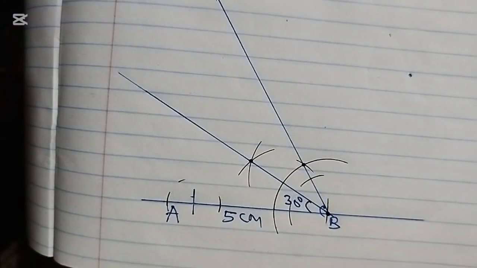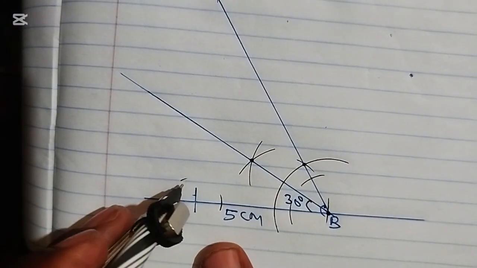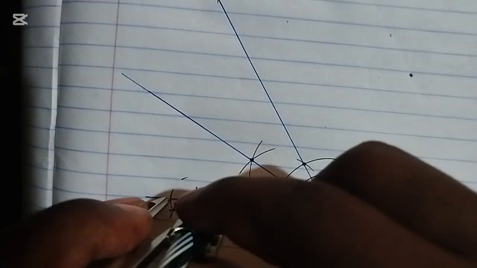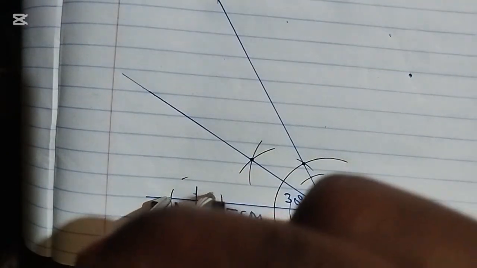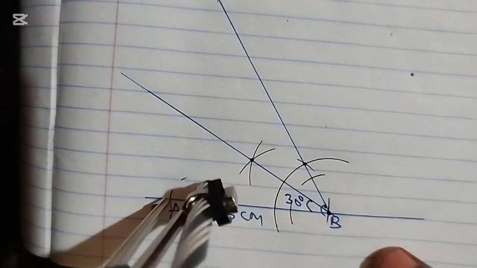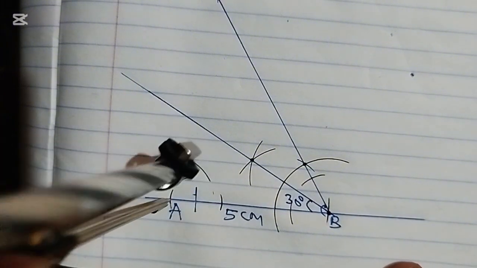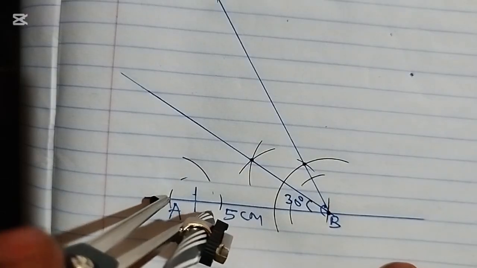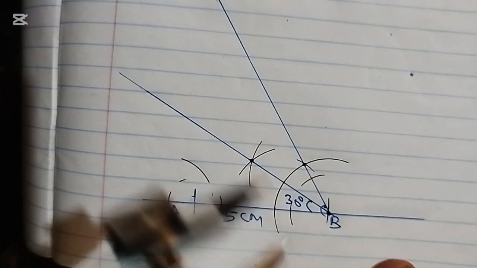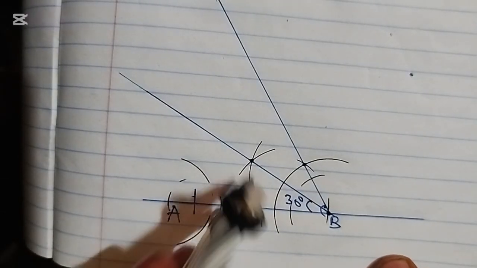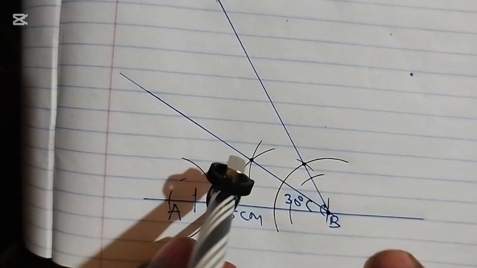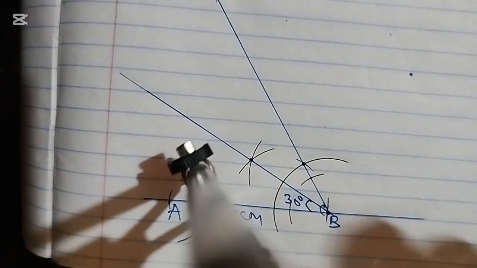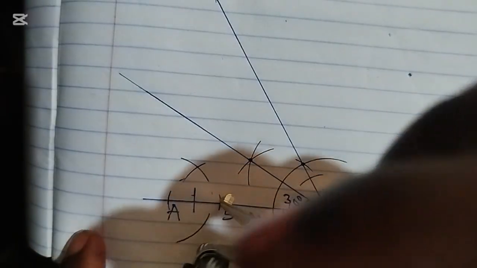After making your two arcs, go to your arc, maybe the one on the left. Increase your compass radius a bit so that it can exceed half of that line. Make an arc at the top. Make an arc at the bottom. Transfer the same measurement of your compass to the arc at the right hand side here. Make an arc at the top. Make another arc at the bottom.